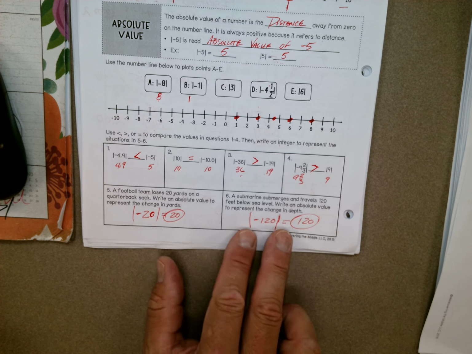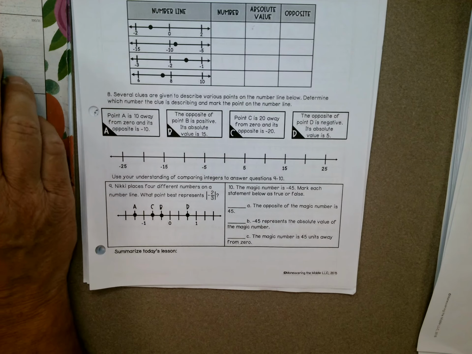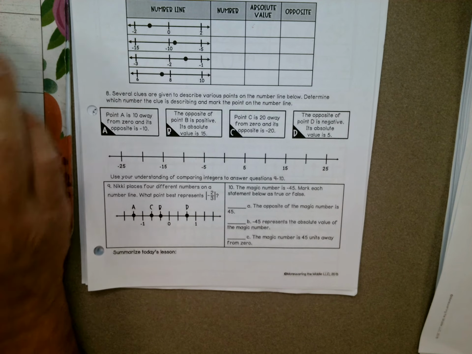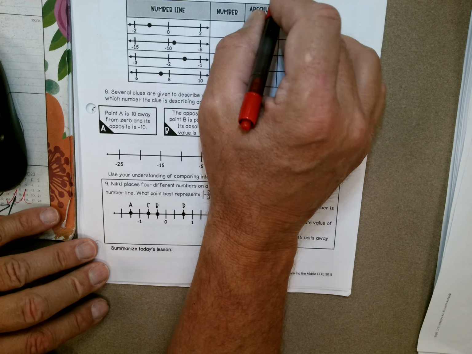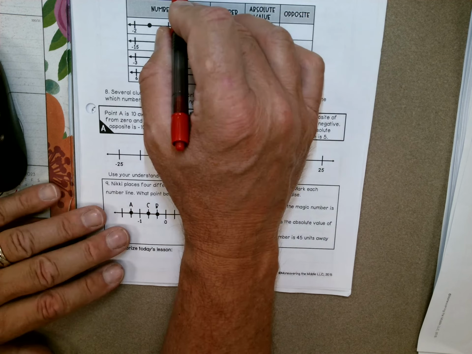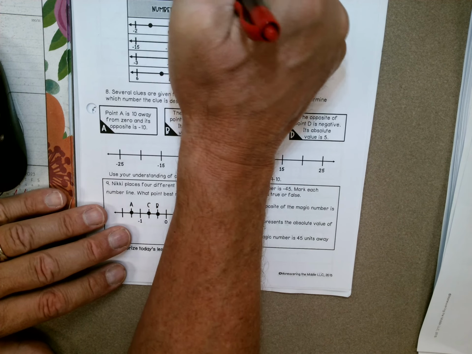Remember, absolute value is vertical lines. Let's flip the page and continue our path. The opposite of a number is the same distance from zero, but always on the other side.